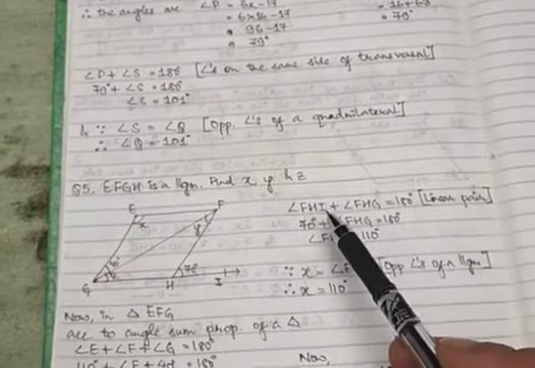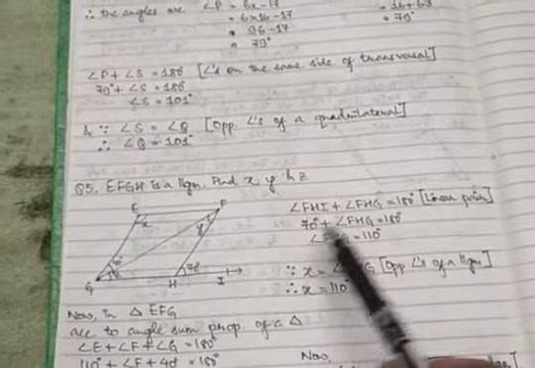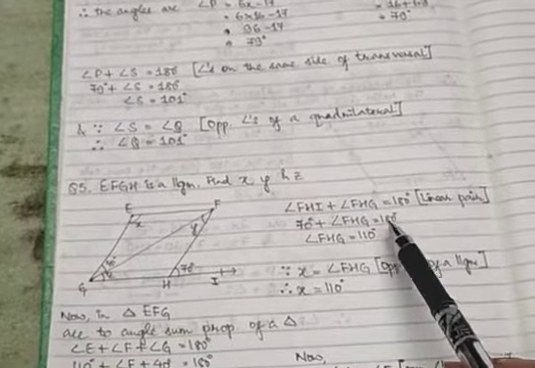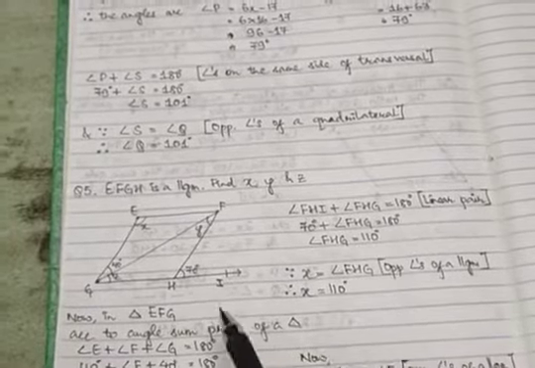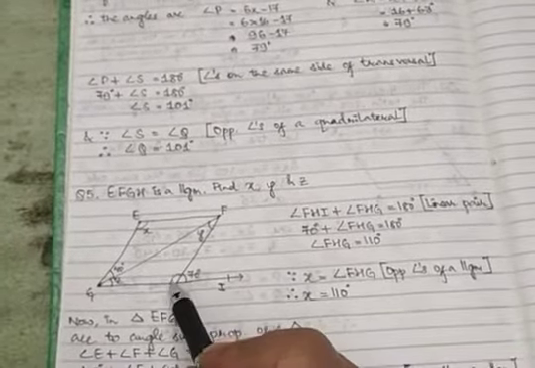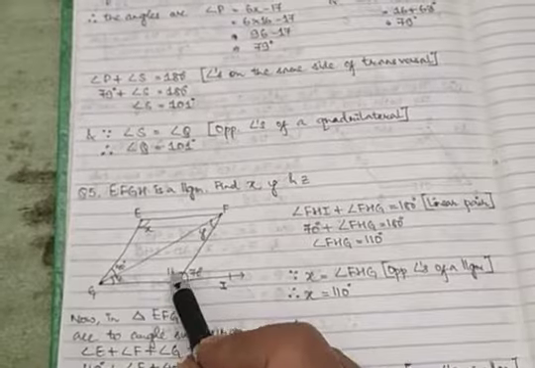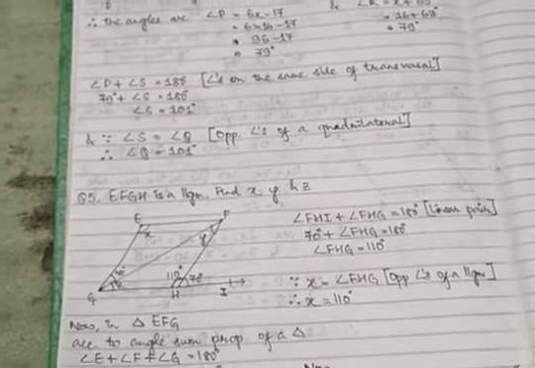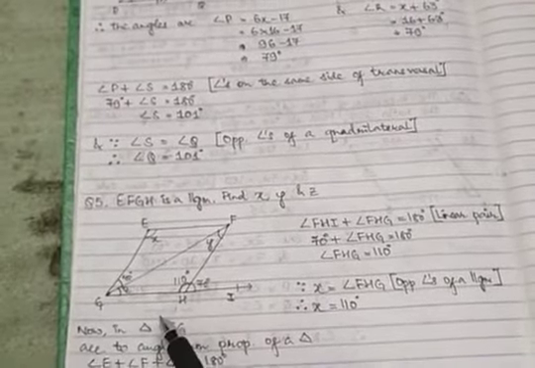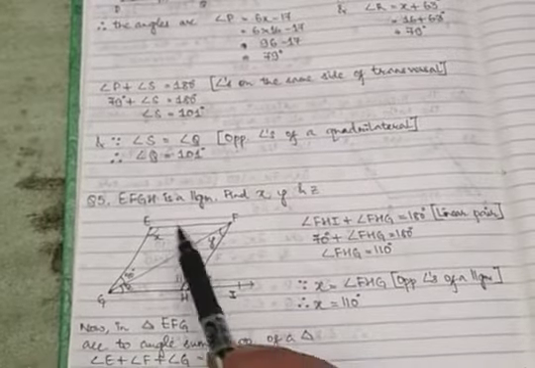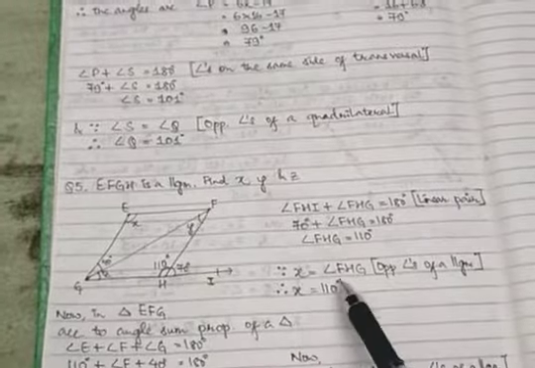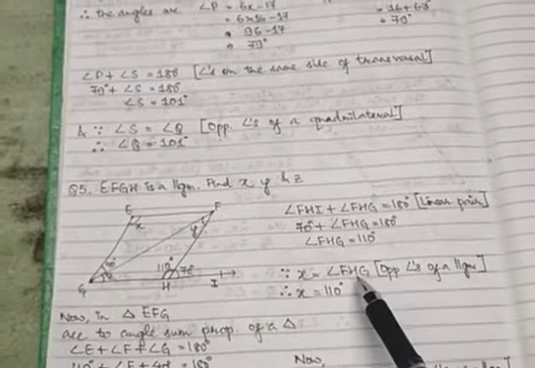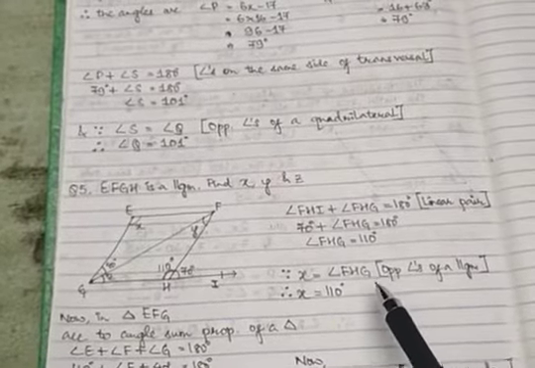Since we had FHI as 70 degrees, 70 degrees plus FHG equals 180 degrees. This goes to the other side, subtract from 180, you will get 110. Now I got FHG, that is this angle, as 110 degrees. Now because it was given in the question that EFGH is a parallelogram, I can simply write angle X equals to FHG, isn't it? But why?